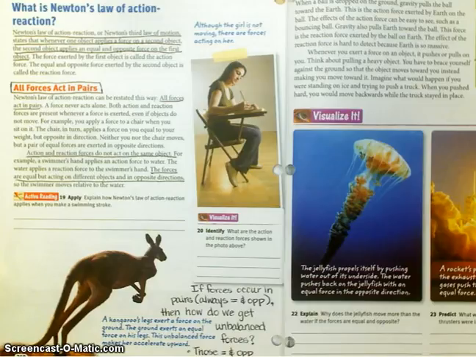This is screencast number 4 for Unit 4, Lesson 3. I'm on page 210, and I'm looking at the blue heading that says, what is Newton's law of action-reaction?